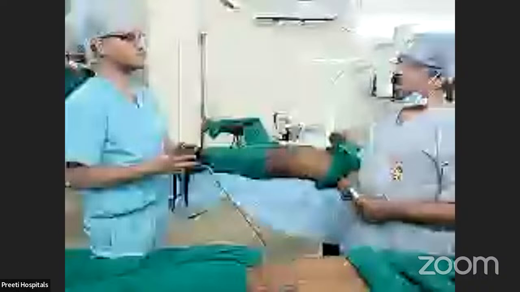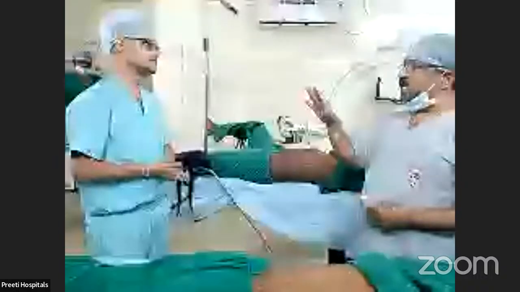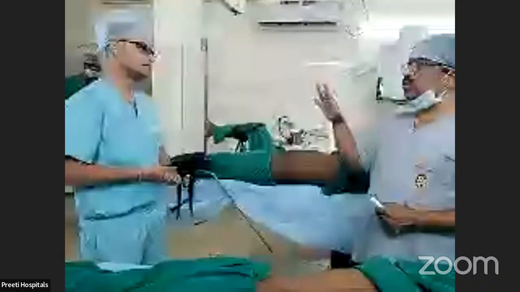In prone, you will directly go and attack the posterior calyx. To attack the anterior calyx is very difficult. Ideally, going vertically down to reach the anterior calyx, you have to cross the calyx. Yes, it is a cross-calyceal puncture. Bleeding will be more, or else you have to go laterally.